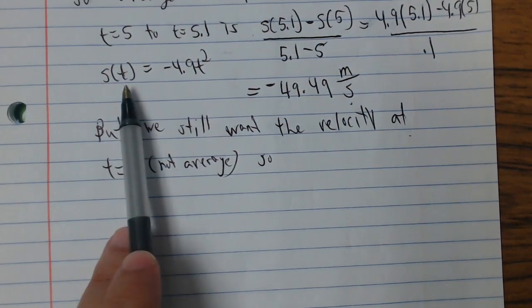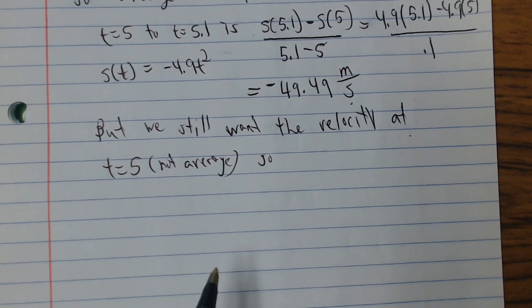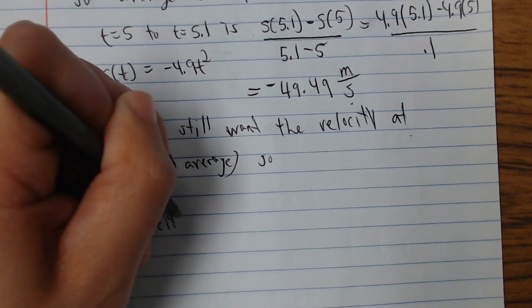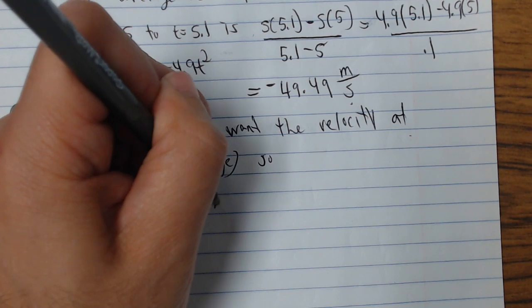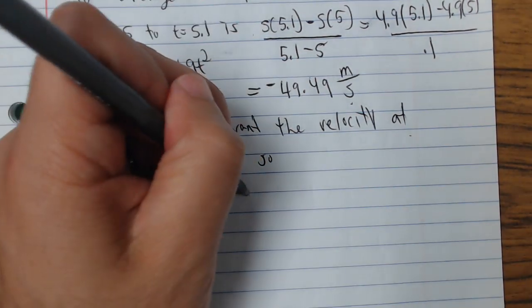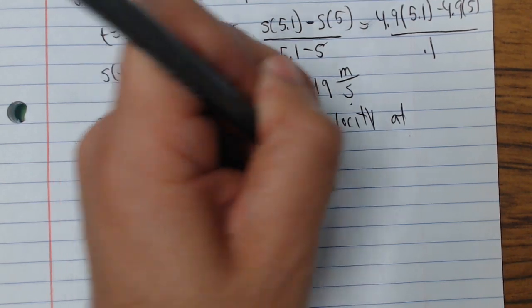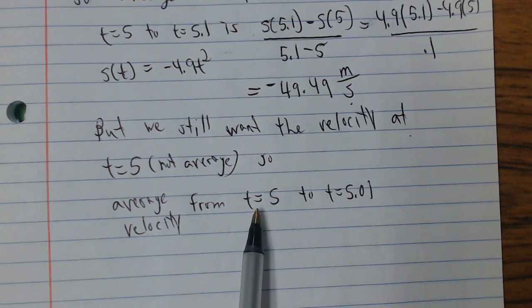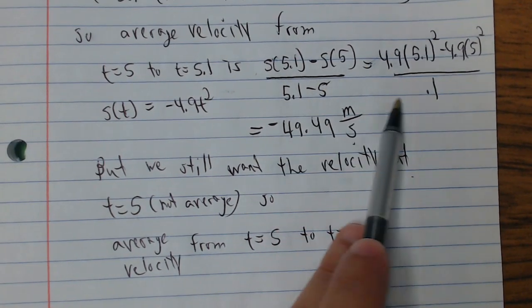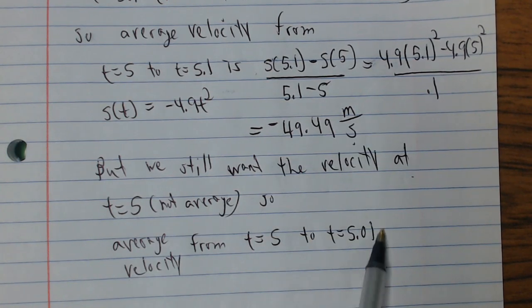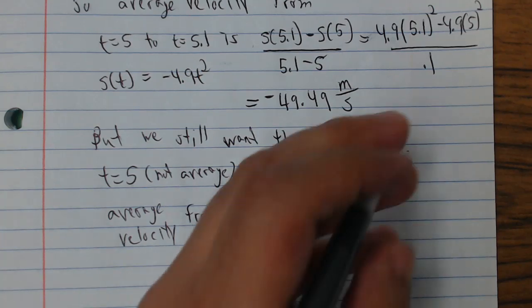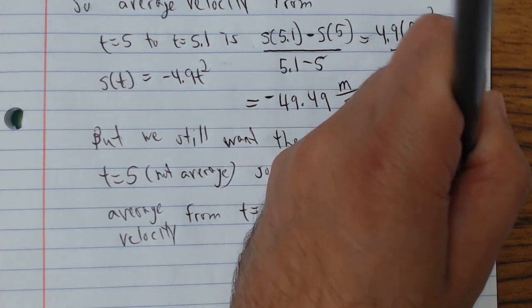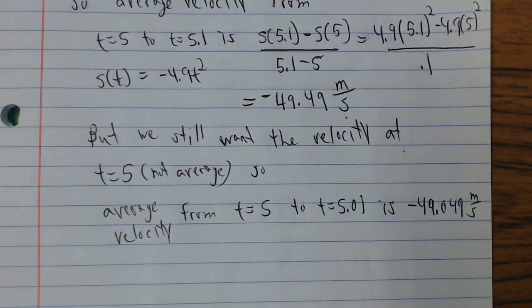Instead of taking the time from 5 to 5.1, why don't we make it even closer? So the average velocity, instead of 5 to 5.1, we'll go from t equals 5 to t equals 5.01. And I'm going to go ahead and just give you the average velocity. The way you'd find this average velocity is just the same way that we did this. So if you want to take your time and see if you can get that, you can do that. But I'm just going to go ahead and give you what the average velocity is: negative 49.049 meters per second. And so what do you notice here?